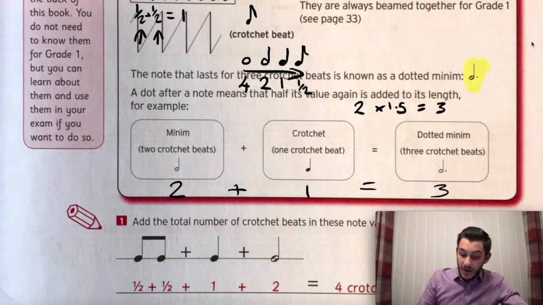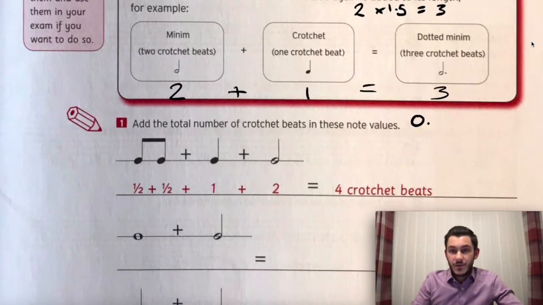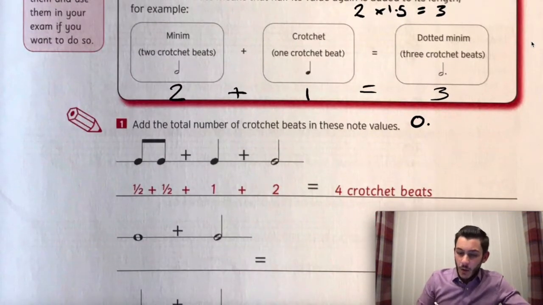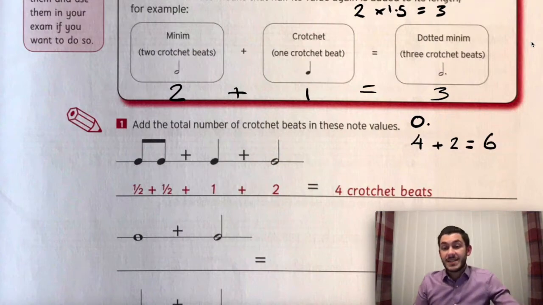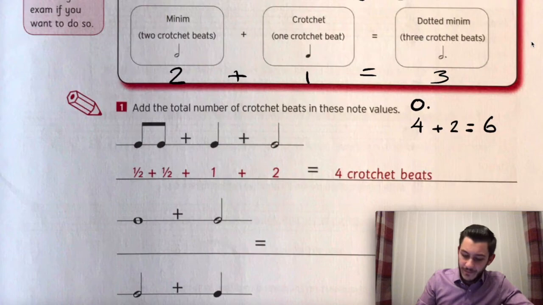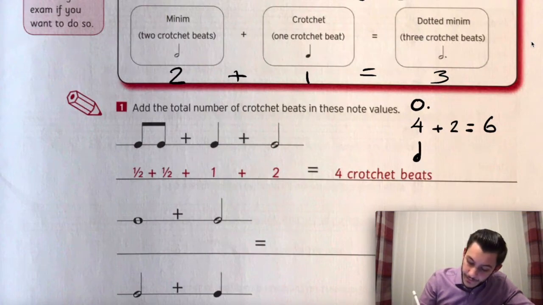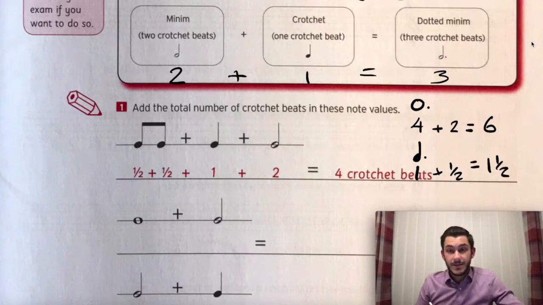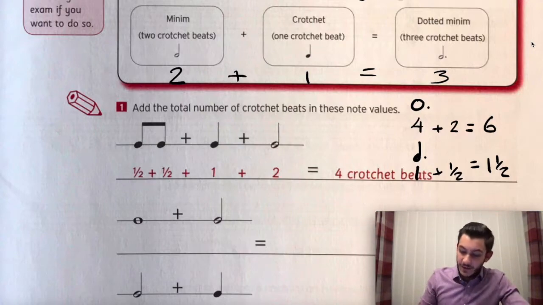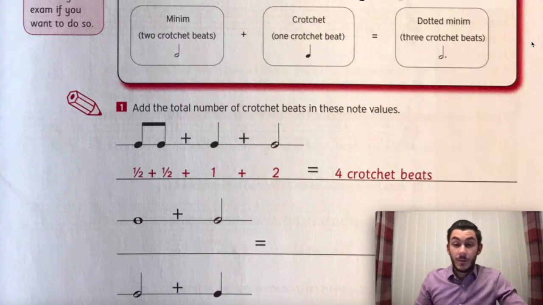Okay. So if we had, say for example, a dotted semibreve, well, a semibreve lasts for 4. Half of 4 is 2. So a dotted semibreve would last for 6 beats. Let's do the same with a crotchet. If we had a dotted crotchet, well, a crotchet lasts for 1. Half of 1 is a half. So a dotted crotchet lasts for 1.5 crotchet beats. Hopefully that makes some sense to you. If it doesn't, please do drop me a message and we can talk through it a little bit further.